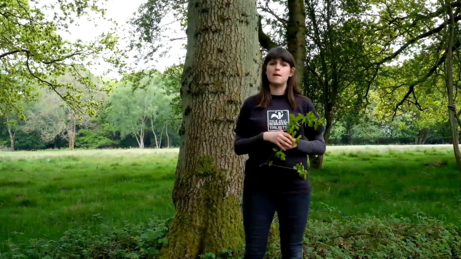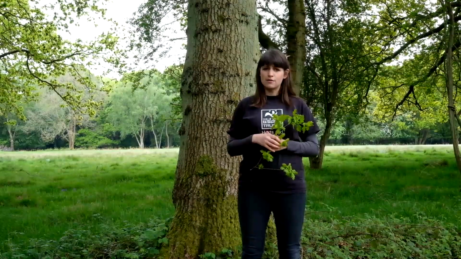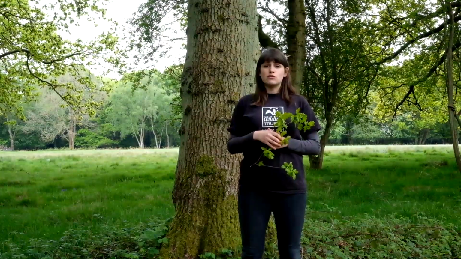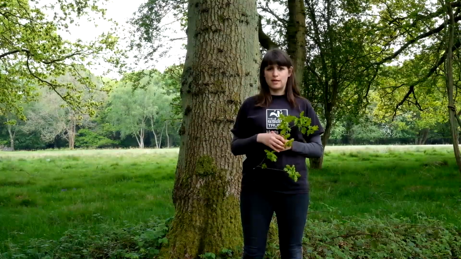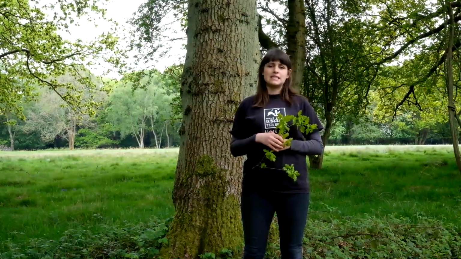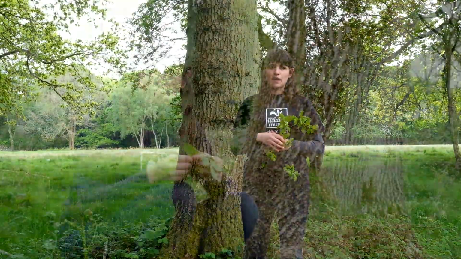Oak trees are absolutely amazing. So they live for about 1,000 years, and each individual tree can be home to hundreds of species of wildlife, things like insects, birds and fungi.